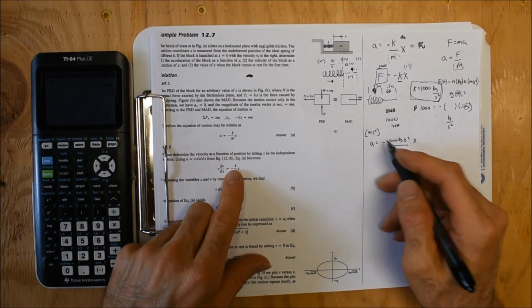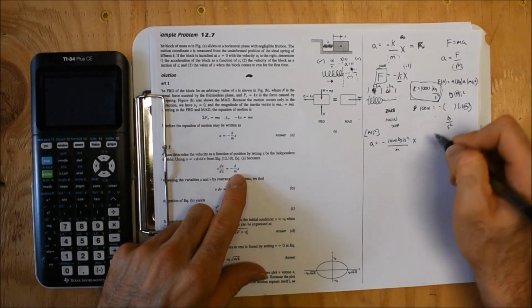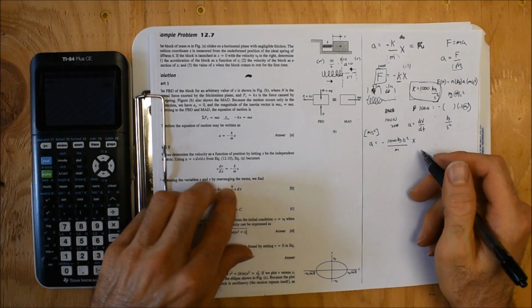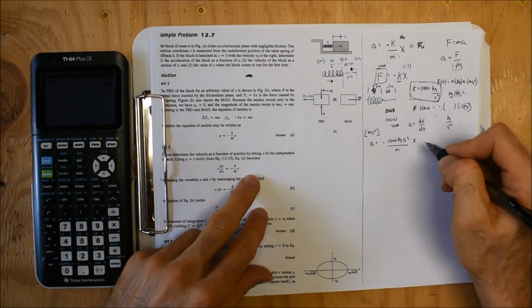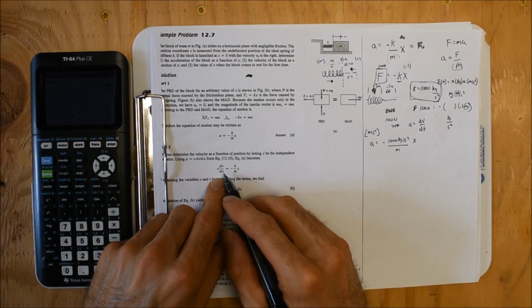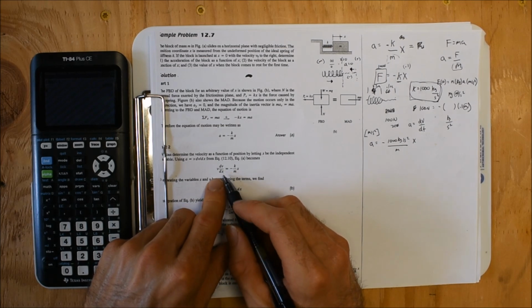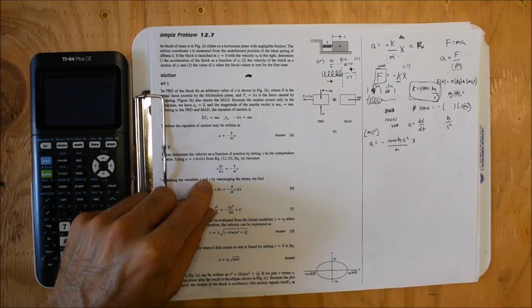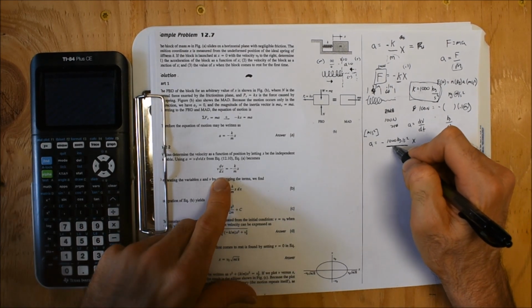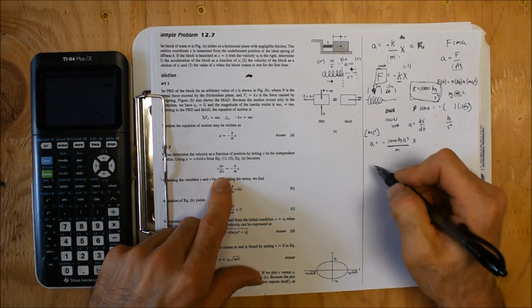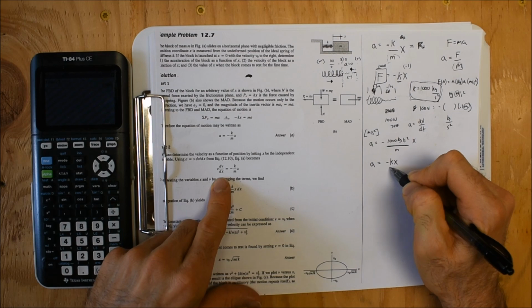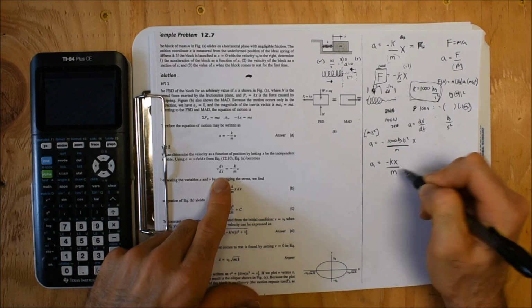But that is literally not what they're getting at. They're going back to saying, hey, what's acceleration? Acceleration is change in velocity over change in time. Okay, so they're going to do that. And right here, do they do that? No, they need to do something a little bit different. Why? Let's go back to a equals spring constant times x divided by m.